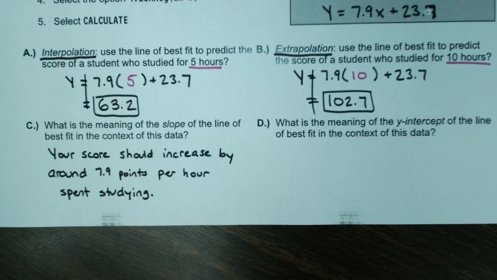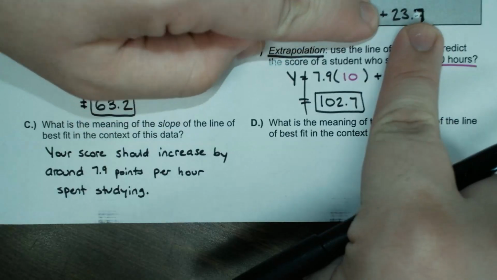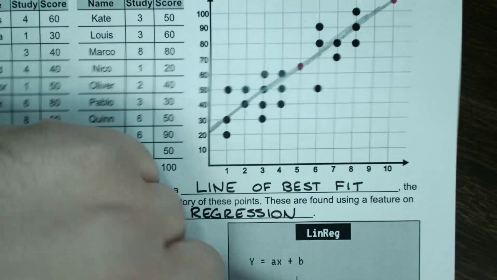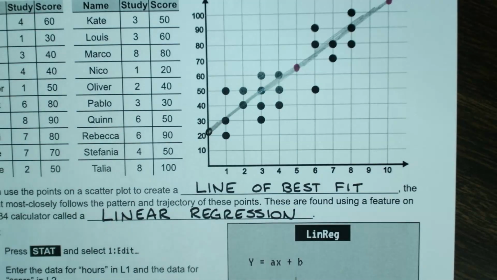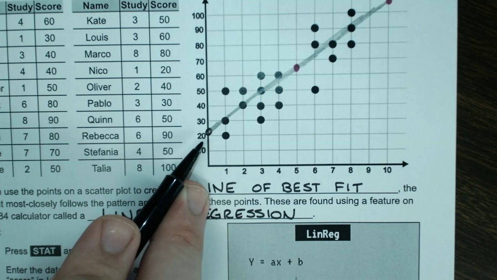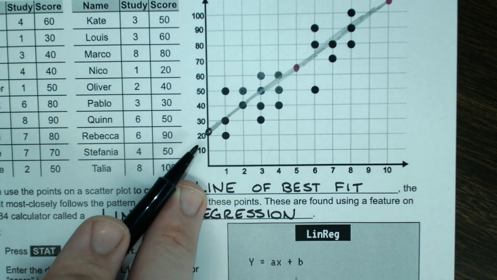D says, what is the meaning of the y-intercept? Well, what's the y-intercept? 23.7. So the y-intercept of 23.7, right about here, would be 0 hours, 23.7. All that tells you is that your starting value, your initial amount, if you didn't study at all, means you're probably going to make around a 23.